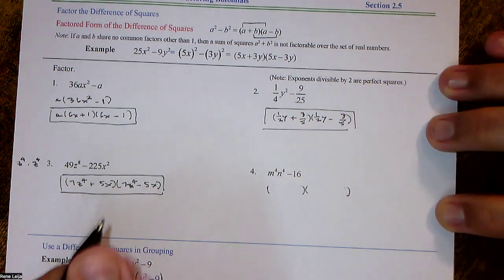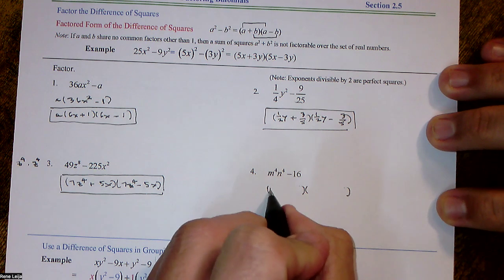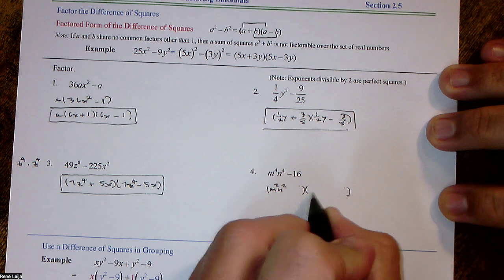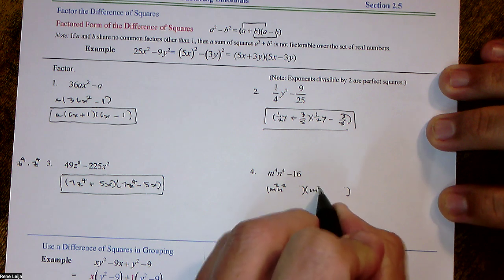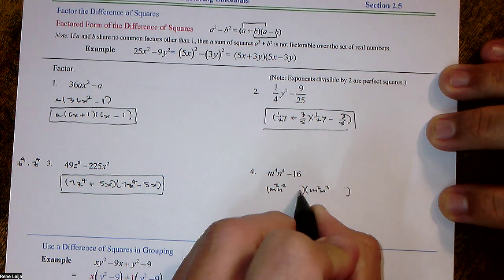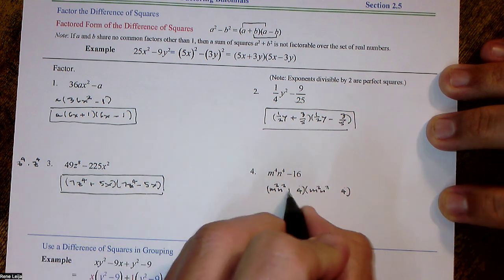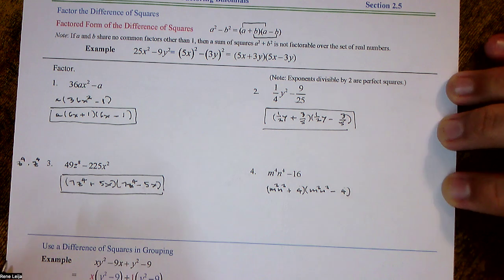So m to the fourth, n to the fourth. That means this would have to be m squared, n squared, m squared, n squared. 16 is a perfect square, 4 and 4. One's plus, one is minus, and you would think we're done.